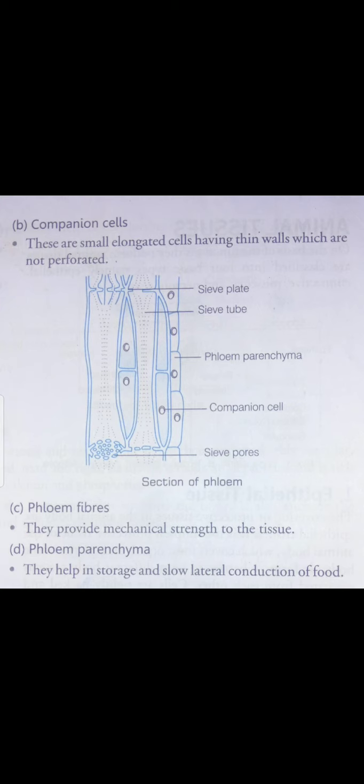The same way these phloem tissues look with the help of these fibers, that tie all the cells together. As they tie it together, it becomes quite tough, quite stiff. That's why it provides mechanical strength to the tissues. That is the function of phloem fiber.